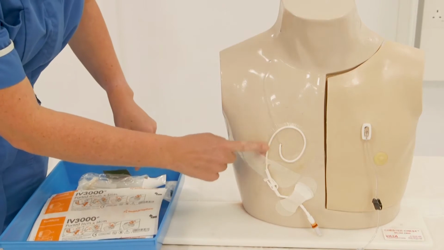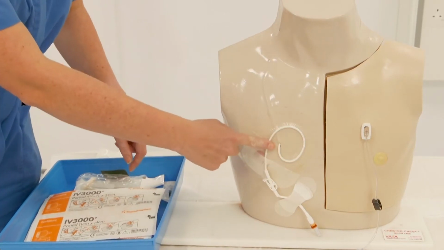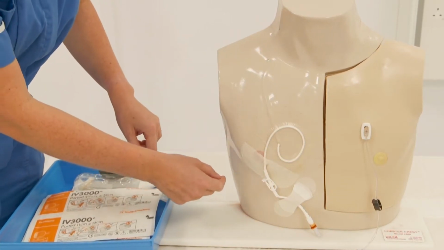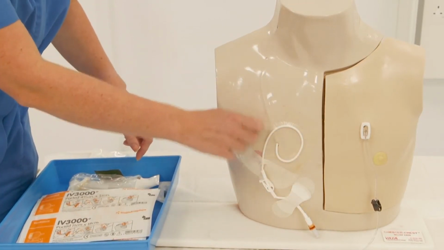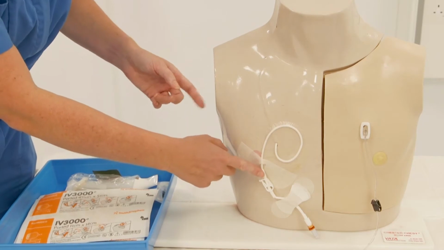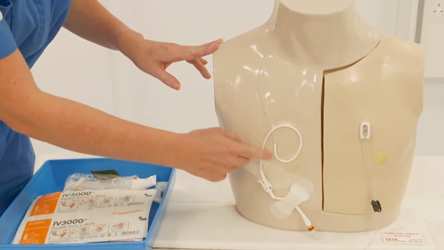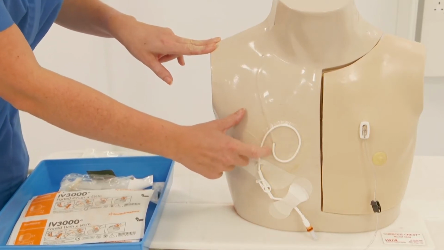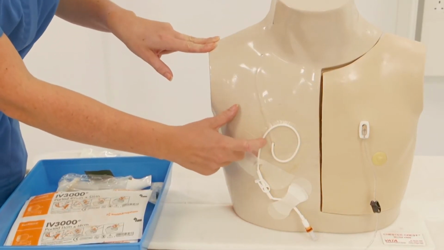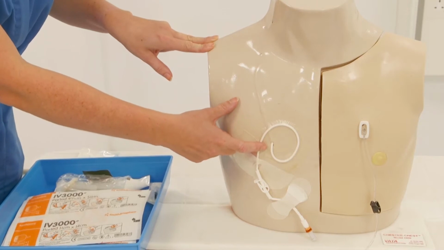So if we look at this line, there's a nice coil underneath that dressing, and that's just to make sure that if that line gets pulled, it's going to pull the coil of the line instead of the line coming straight out. So if your line is long enough, wherever possible, make sure that that line is coiled. When you do so, just be careful not to kink the line itself, otherwise it will become blocked and you'll end up having to change the dressing again.